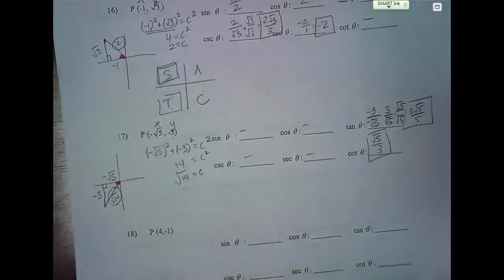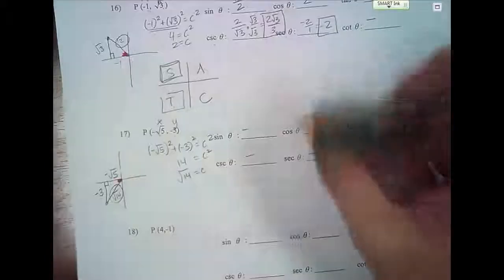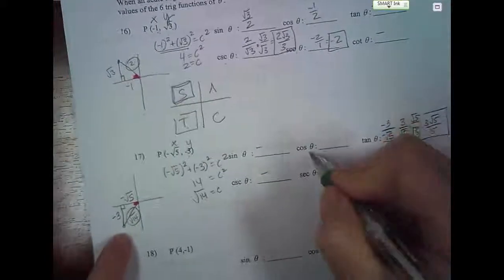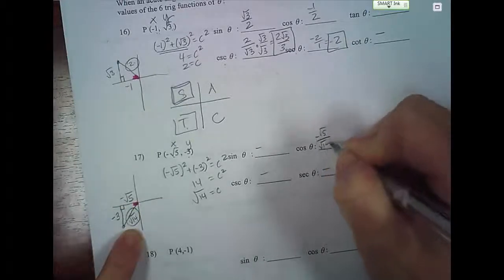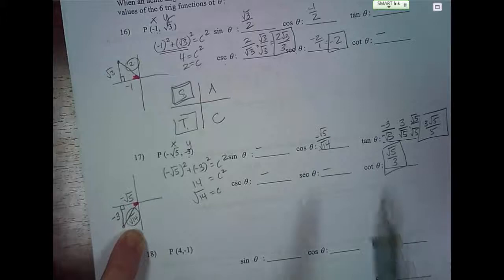Okay. I'm also going to do cosine. Cosine is going to be adjacent, so that's the x, so negative root 5, over hypotenuse, which is root 14. Remember, the hypotenuse is always positive.